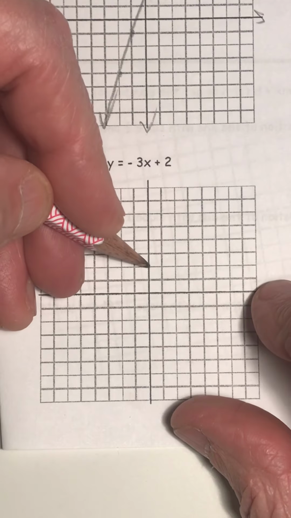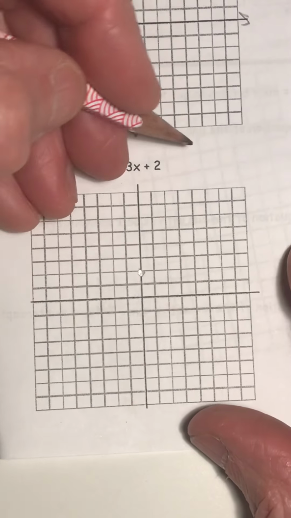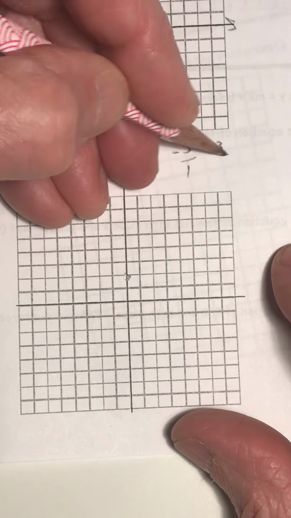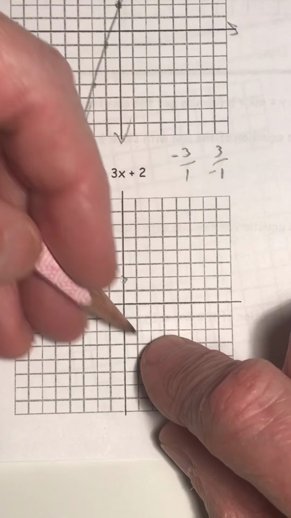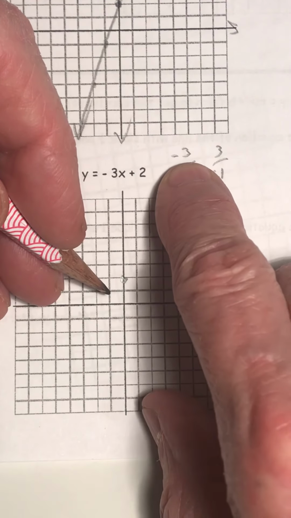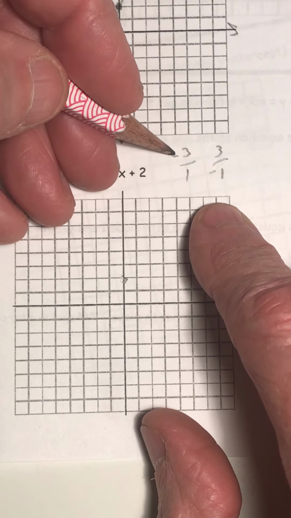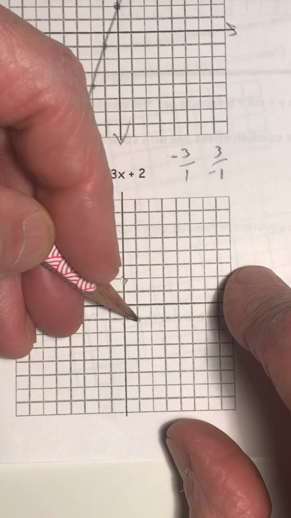Y-intercept is plus 2 again. And now the slope is negative 3, and I can think of that as negative 3 over 1, or 3 over negative 1. The important thing is it should be going downhill. So if I'm being very strict literally with this, this is down 3, right 1. Down 3, right 1.